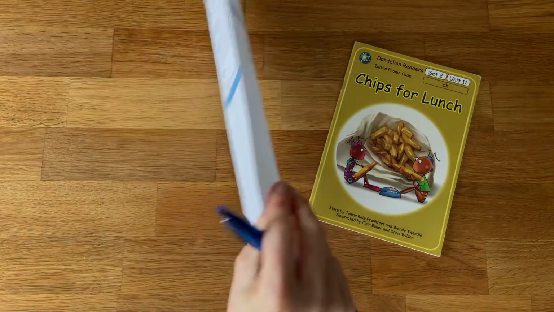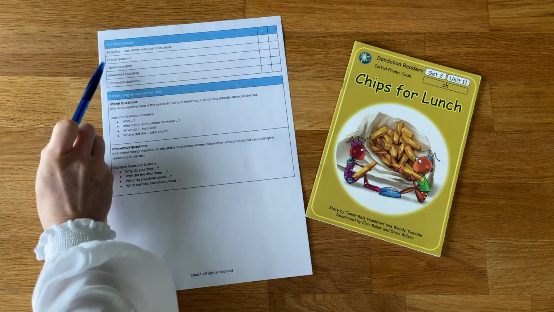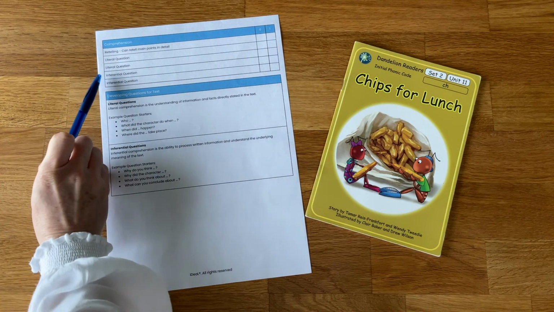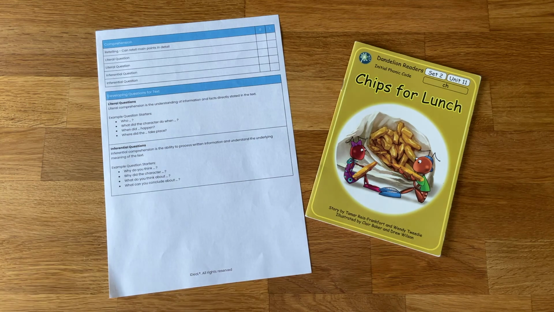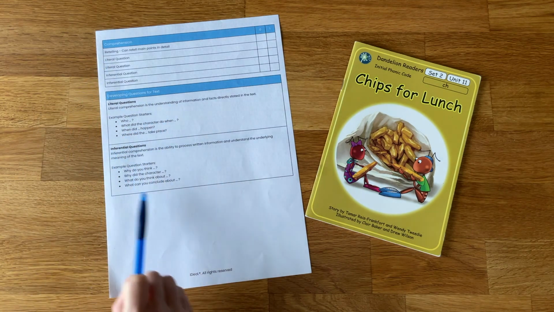On the back of the reading skills record on the blank template is where you write your 2 literal questions and your 2 inferential questions. If you are unsure, there are some guidelines here to support you. I'm sure that you'll find the assessment process simple and useful for your teaching programs.